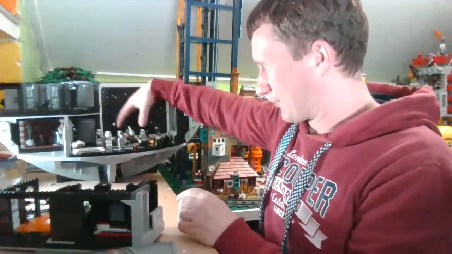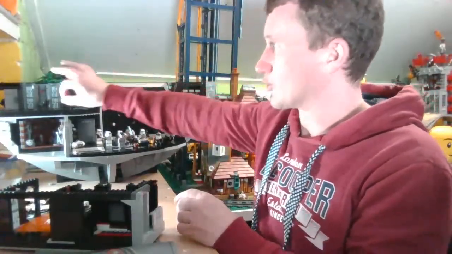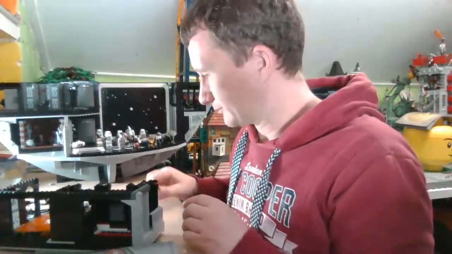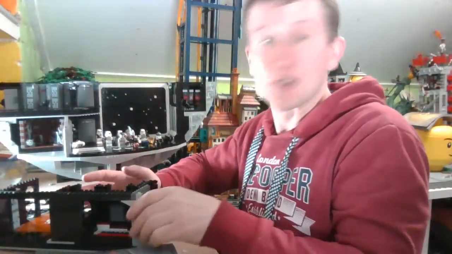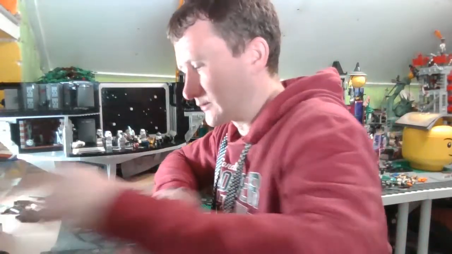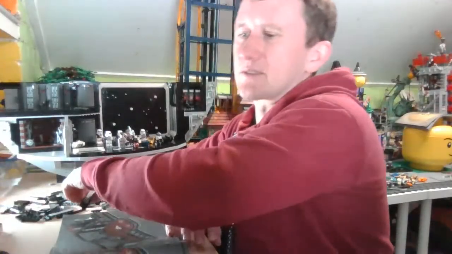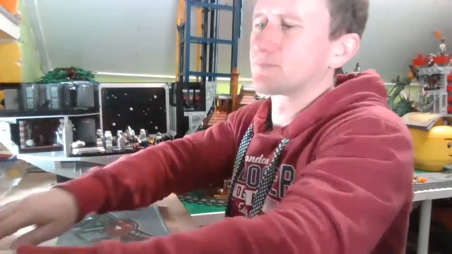Whereas the depth just from this bit, let alone all the rooms and all the bits that pull out, it's actually been a very pleasant surprise, which makes a change. So yeah, it is an interesting one.